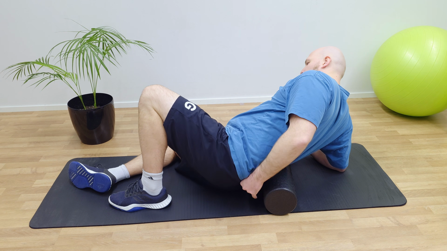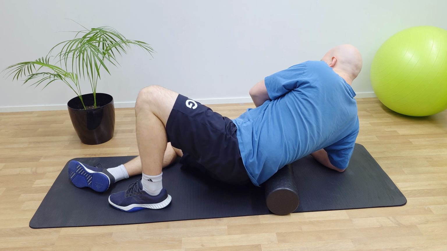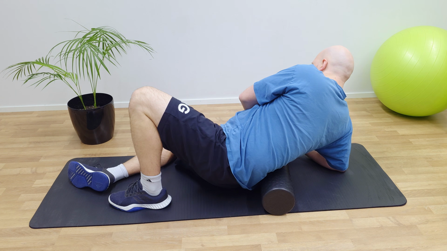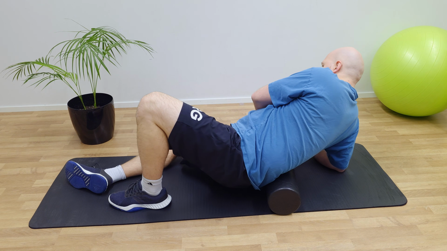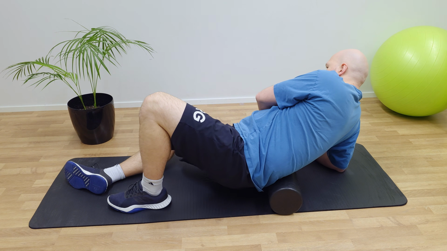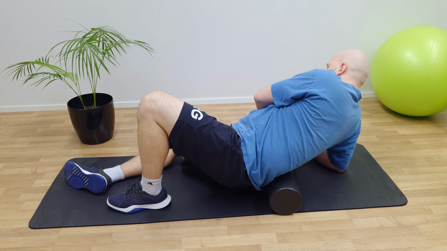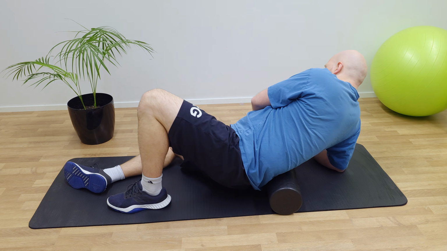Then lift your pelvis up from the floor a little bit so you can get pressure to the foam roller, and then start to roll around up and down with these small movements like this. Do this for 2 to 3 minutes to get the place released.